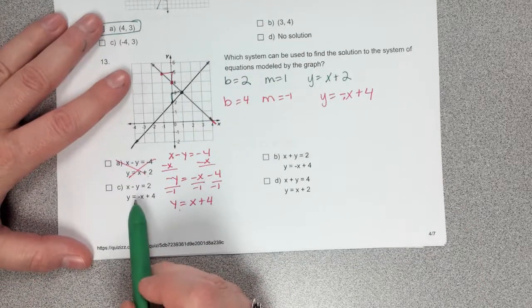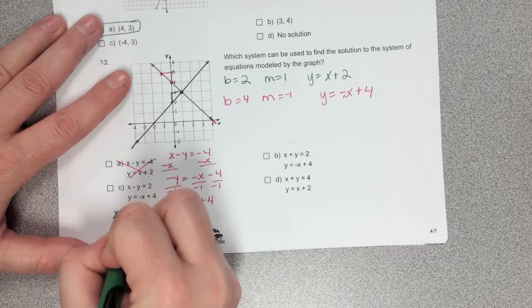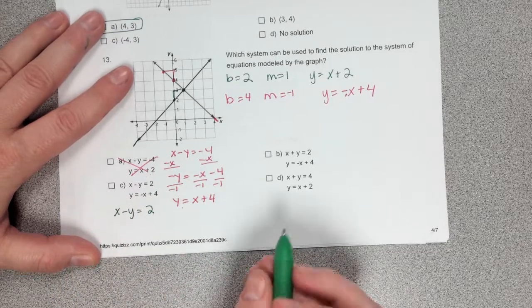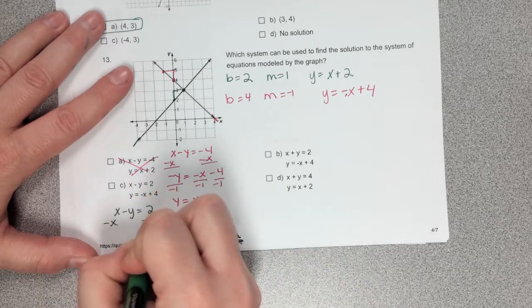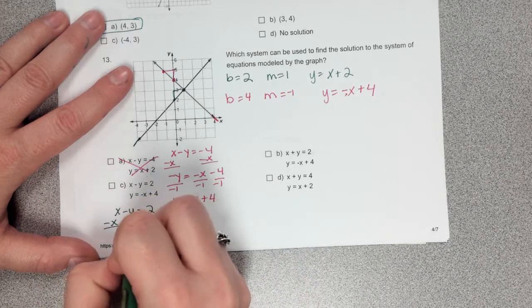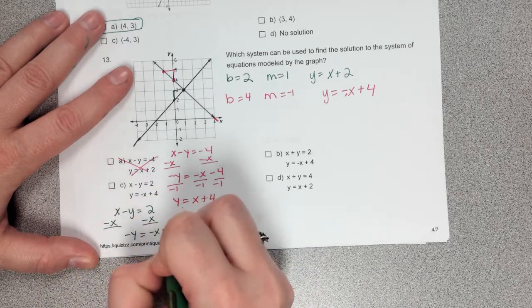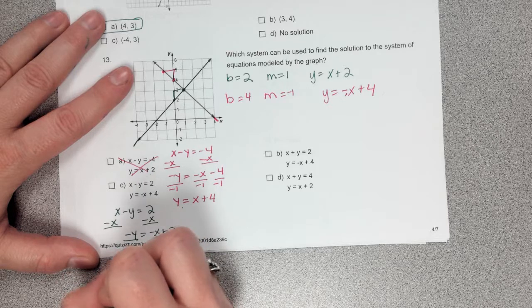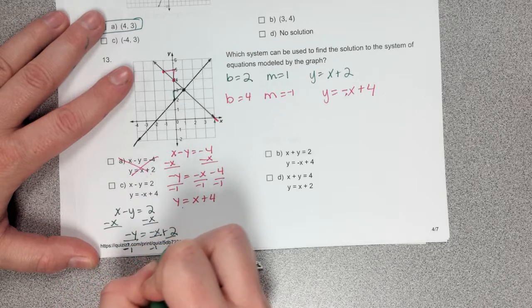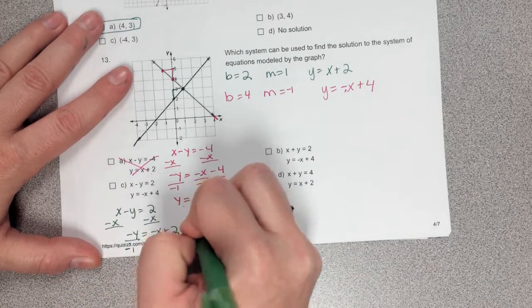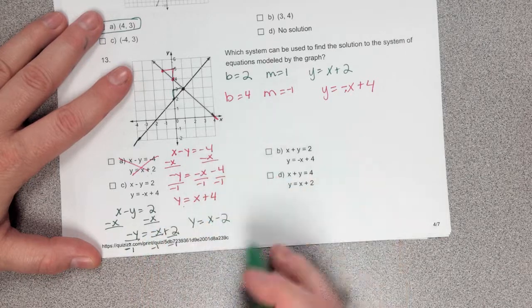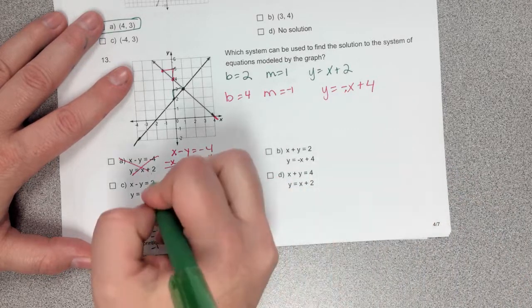Let's take C. I have x minus y equals 2. So I have to subtract x on both sides. I get negative y is equal to negative x plus 2. And I'm going to divide by that negative 1. So I get y is equal to x minus 2. Well, does that match? Nope.